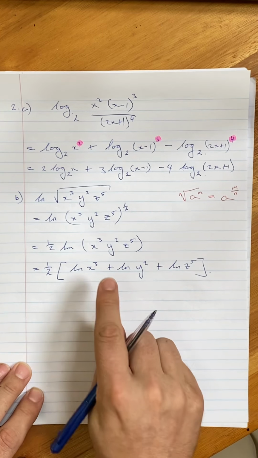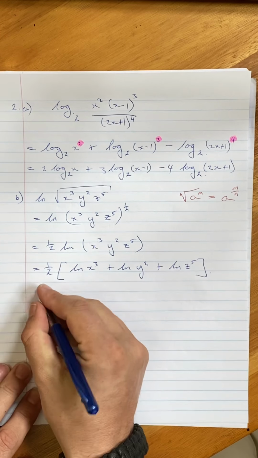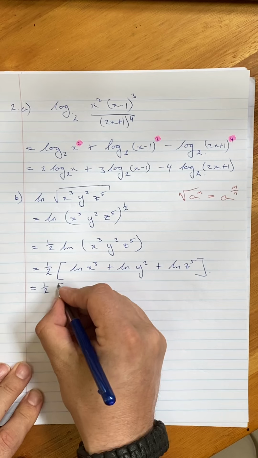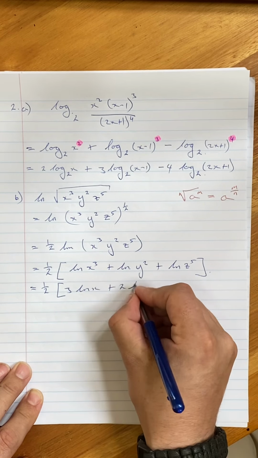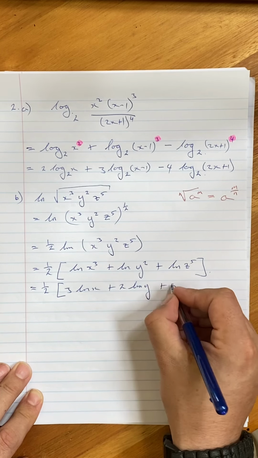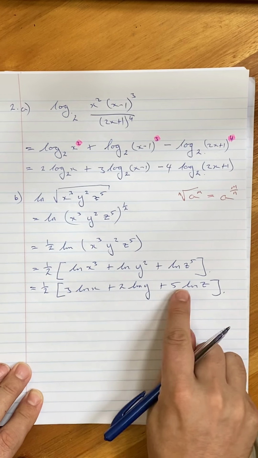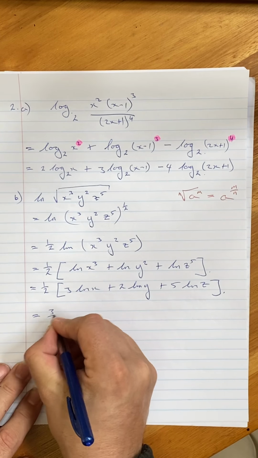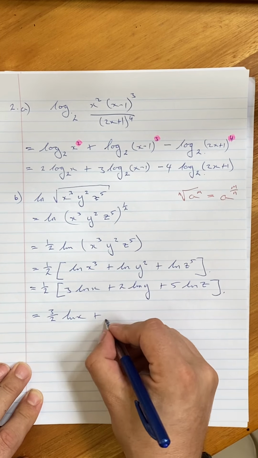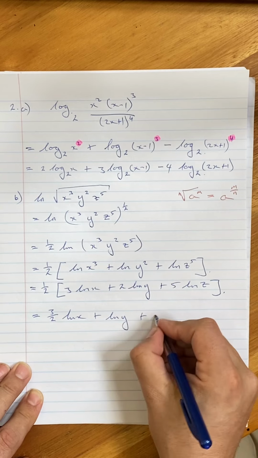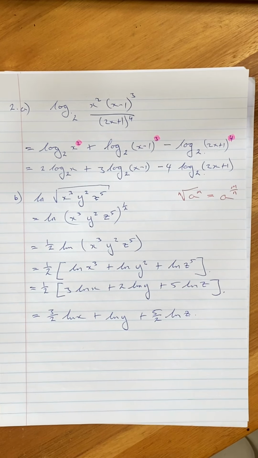Okay. Again, I'm going to use the power rule just by taking those powers to the front for each one here. And we get a half, 3 ln x plus 2 ln y plus 5 ln z. Okay, now I can distribute the half in here, and we get 3 over 2 ln x plus a half times 2 is just 1, so we get ln y plus 5 over 2 ln z. And that is our expansion.